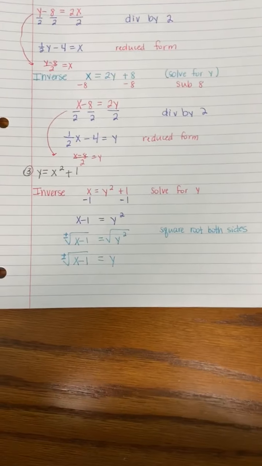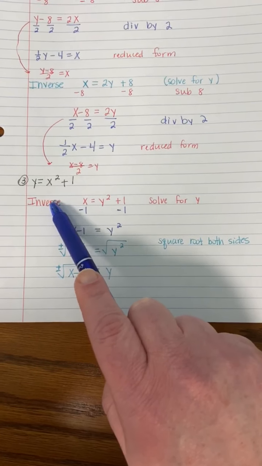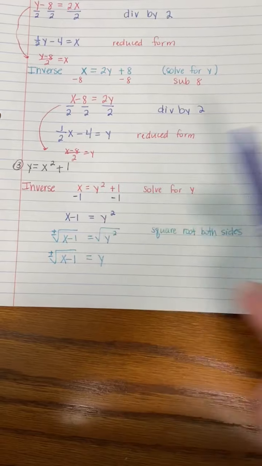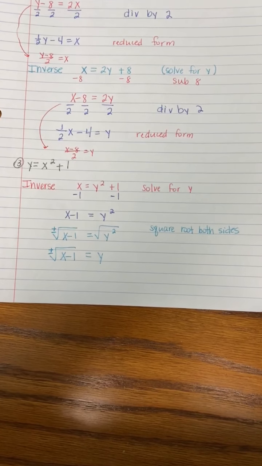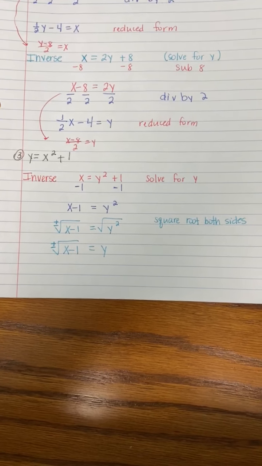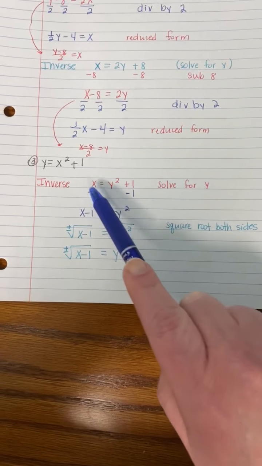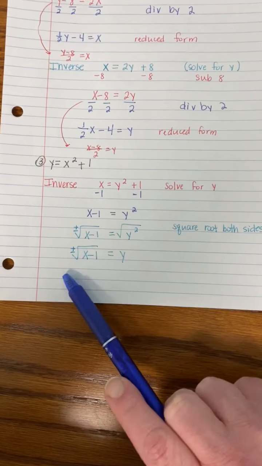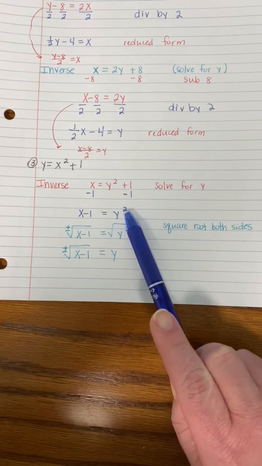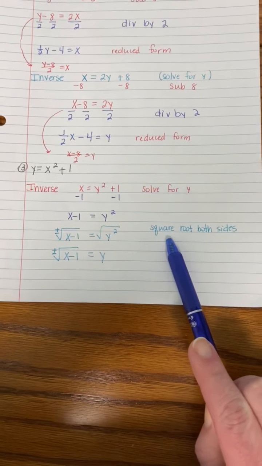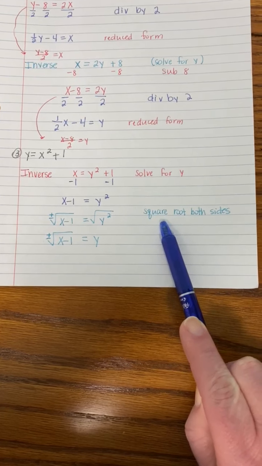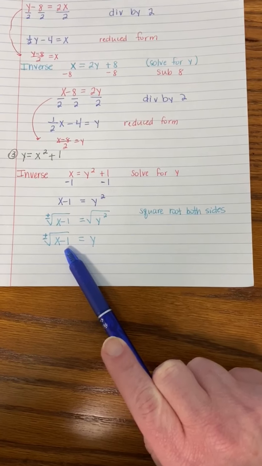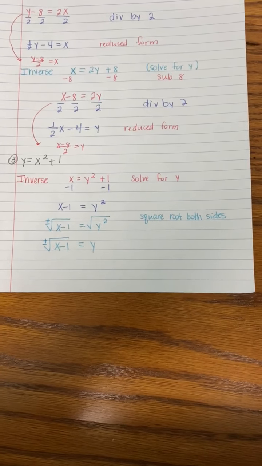All right, for the last example, I'm just going to go straight to the inverse. So I'm going to switch the order of the x and the y. And we want to get the y by itself, so I'm going to subtract 1 from both sides. So x minus 1 equals y squared. And then at this point, I need to do the opposite of squaring, which is to take the square root. Square root of y squared is just y, and I can't actually take the square root of x minus 1, so it's just going to stay the square root of x minus 1.